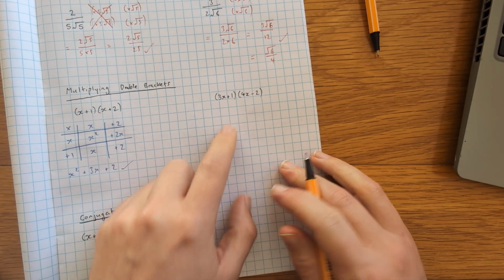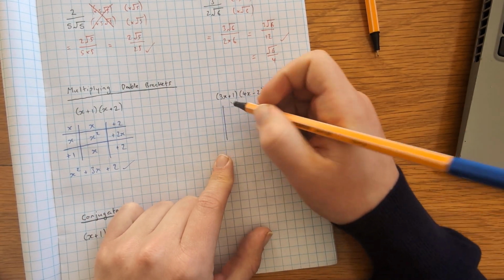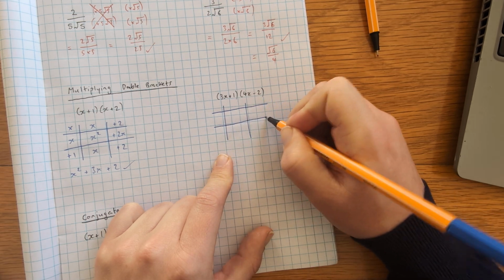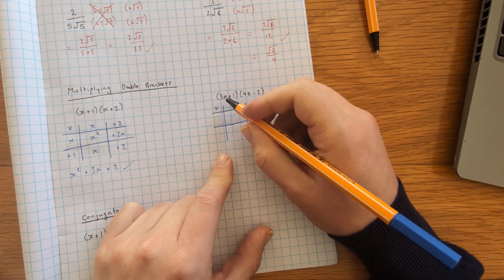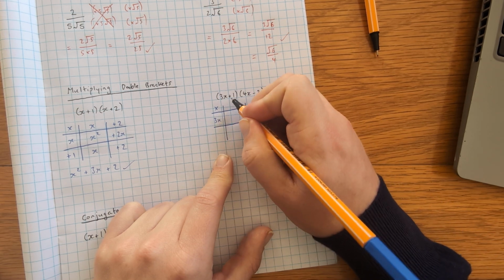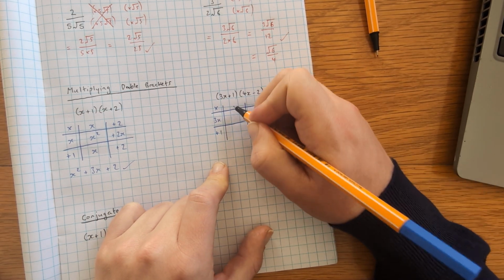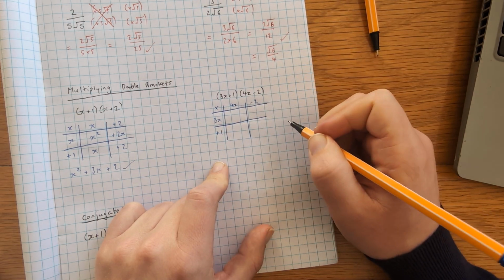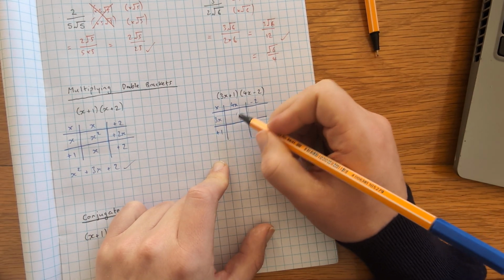Another example, slightly more complicated, but exactly the same method being employed. We're going to use our grid method again. Our multiplication signs in the corner. My first bracket will be in the rows, so the 3x will go here, and the +1 will go here. The 4x will go in the first column, and the -2 will go in the second column. And we're just going to multiply out to create our 4 terms.